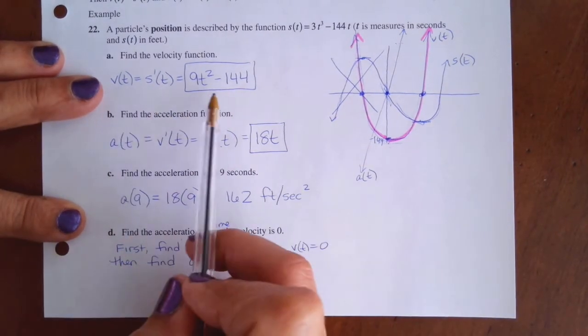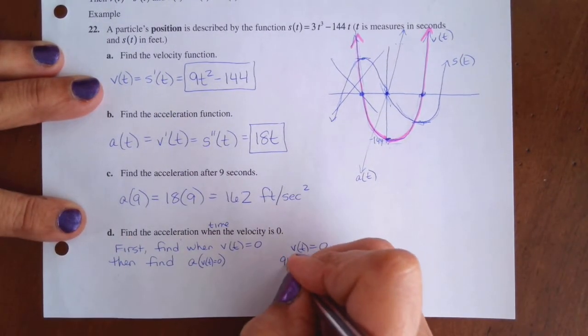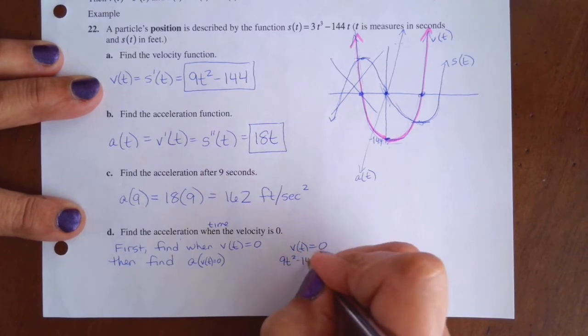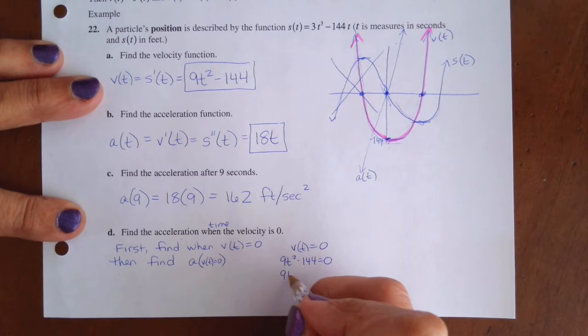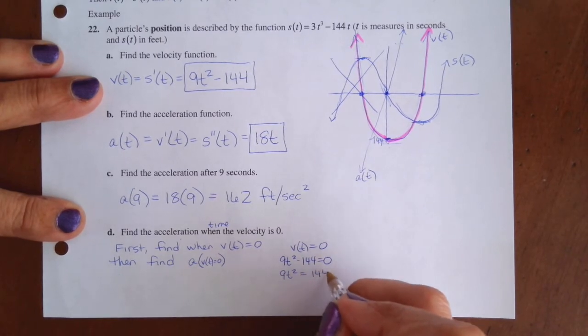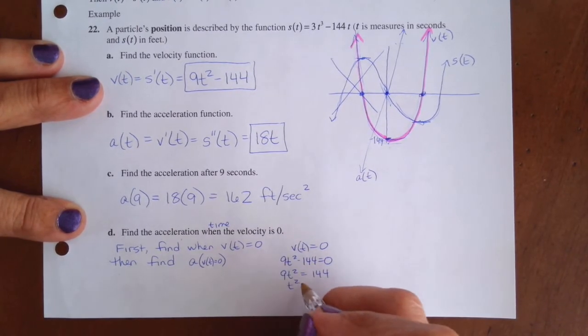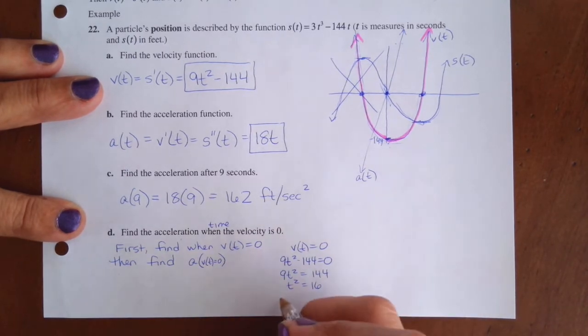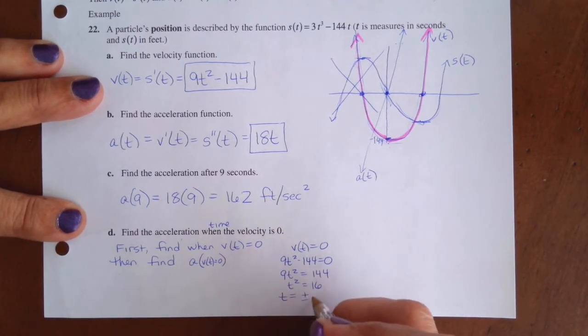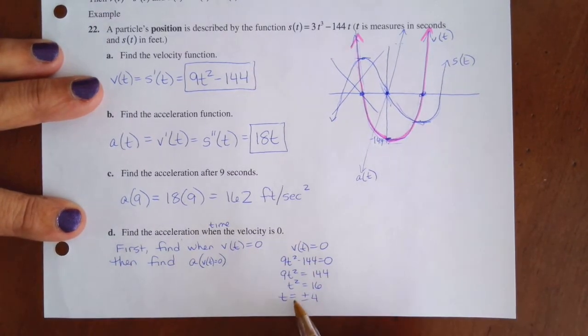So here's your velocity function. So when does 9t squared minus 144 equal 0? So that's easy to solve. Move the 144 over to the other side, make it positive. Divide 144 by 9, you get 16. So we end up with t equaling plus or minus 4. But remember, no such thing as negative 4 seconds, right?